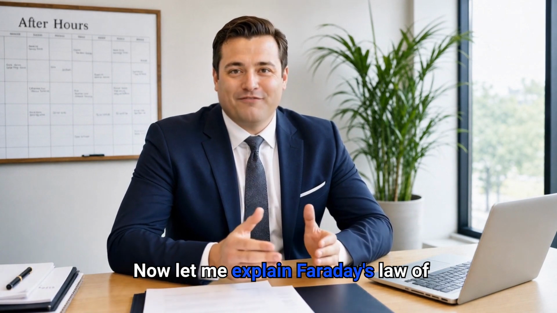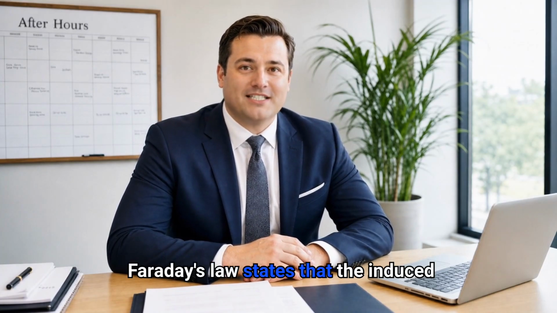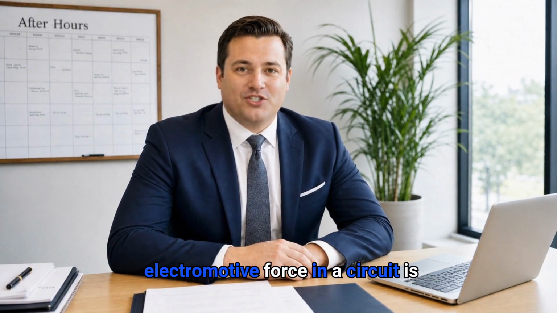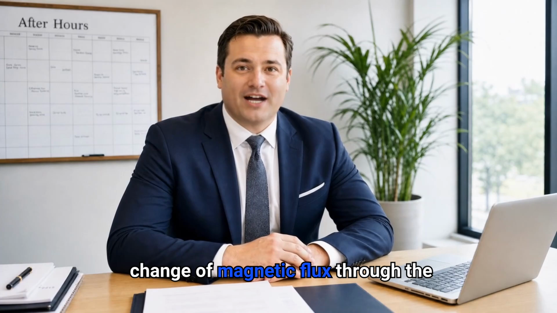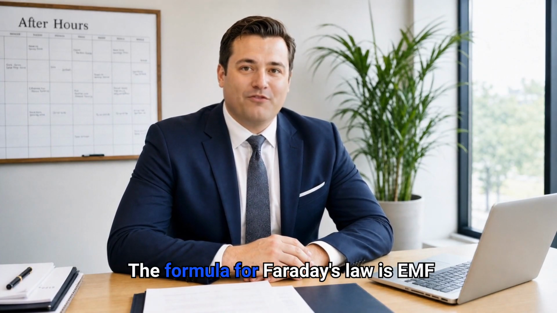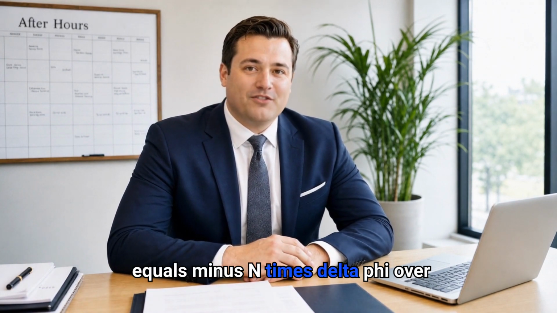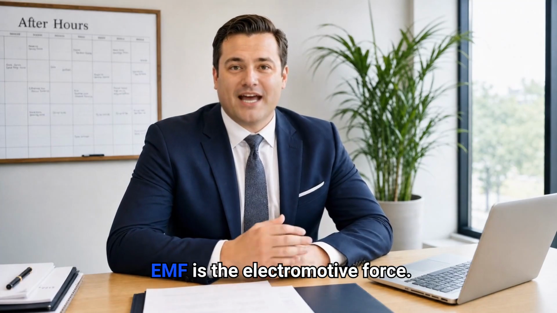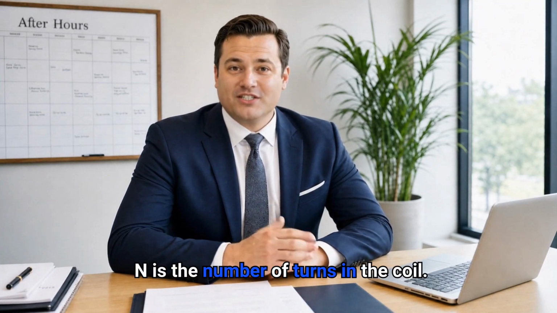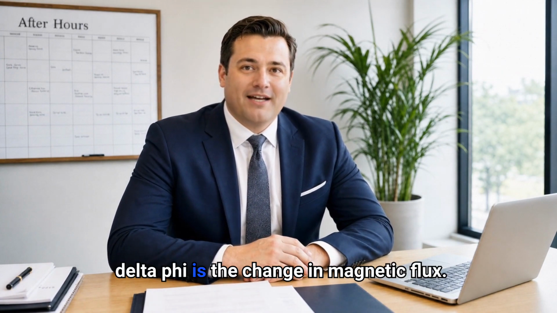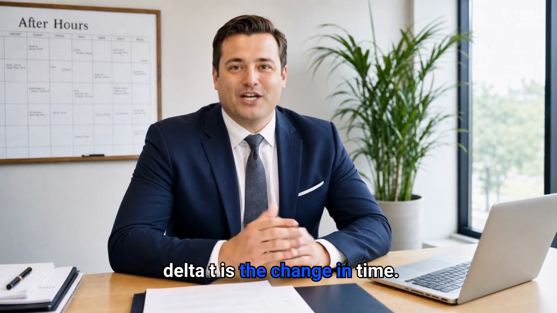Now let me explain Faraday's law of electromagnetic induction. Faraday's law states that the induced electromotive force in a circuit is directly proportional to the rate of change of magnetic flux through the circuit. The formula for Faraday's law is EMF equals minus N times delta phi over delta T. EMF is the electromotive force. N is the number of turns in the coil. Delta phi is the change in magnetic flux. Delta T is the change in time.